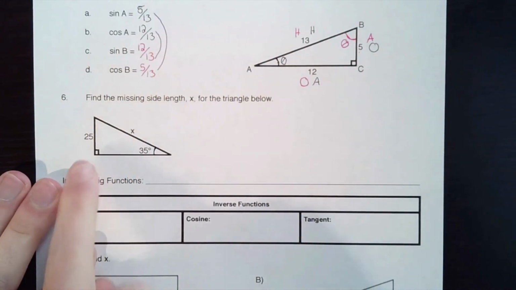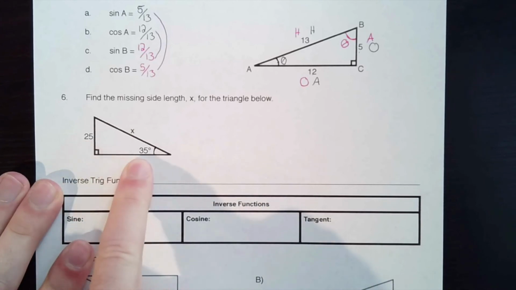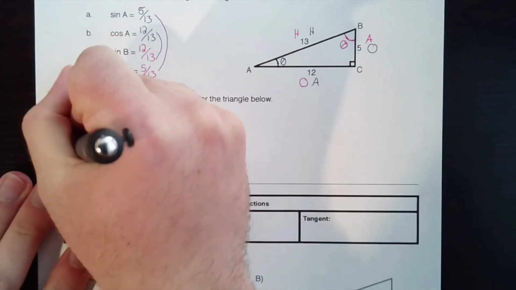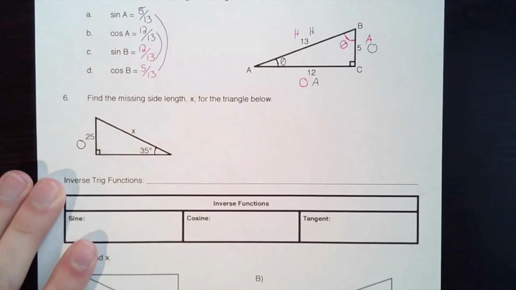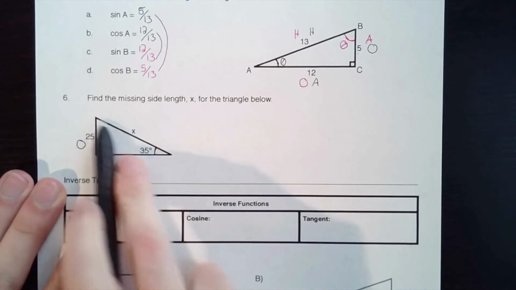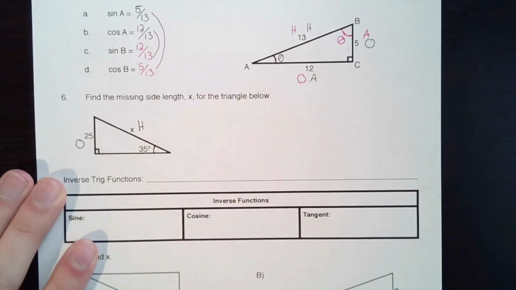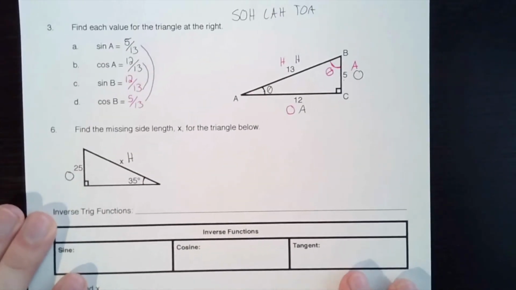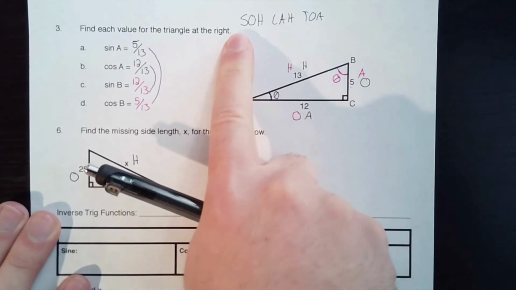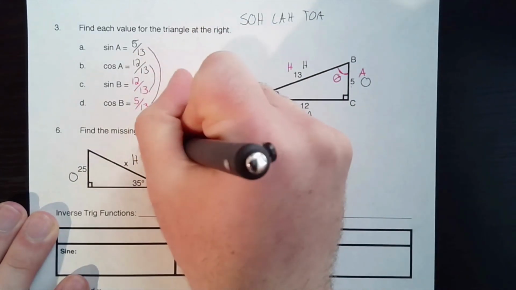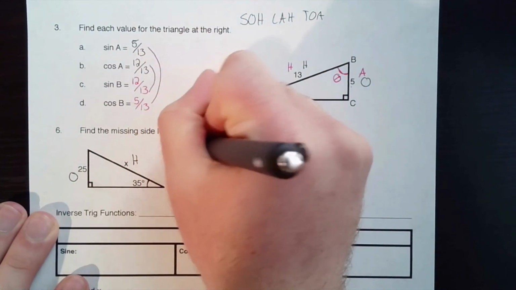I need to figure out this 25. Well, that's definitely across from my 35, or opposite of that side. So I'm going to be using O there. And then I have this side x. Now that's my longest side, or across from the 90, so that's my hypotenuse. So I'm going to be using O and H. And if I go back to SOHCAHTOA, which I have on the top there, I'm using S, which is referring to sine. So I'm going to take the sine of my angle, which is 35 degrees.